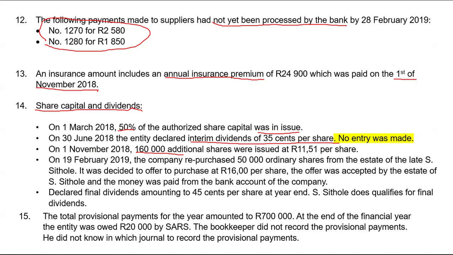All this information will only be recorded in your ordinary share capital note as well as your retained income note. As they've said here, 50% of authorized share capital was issued.